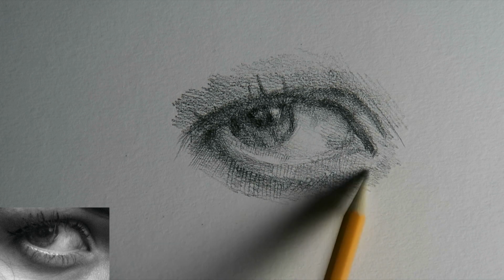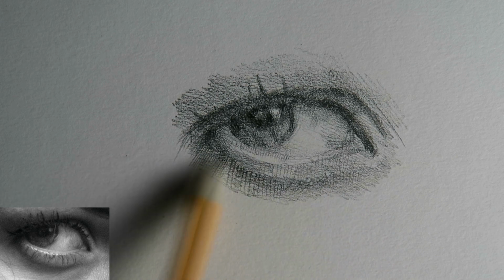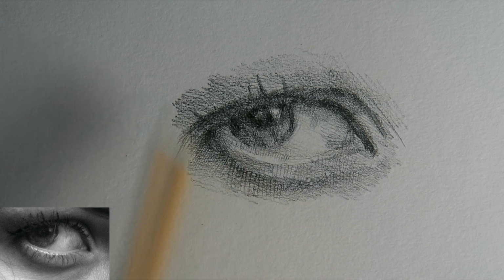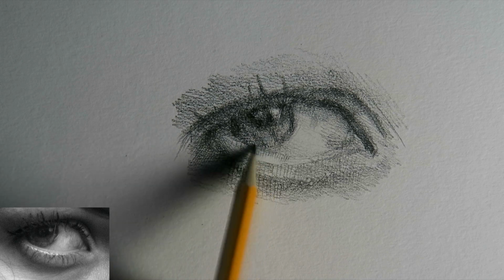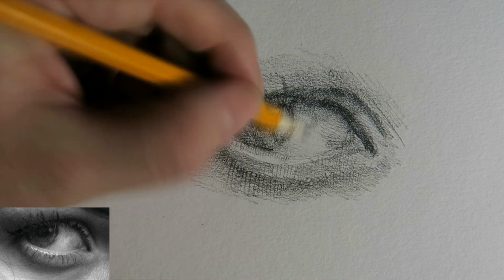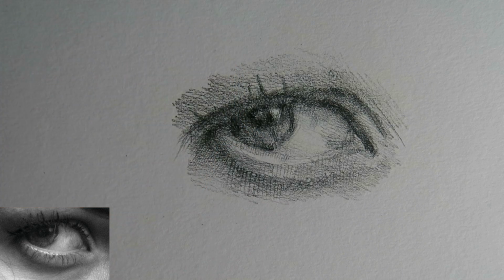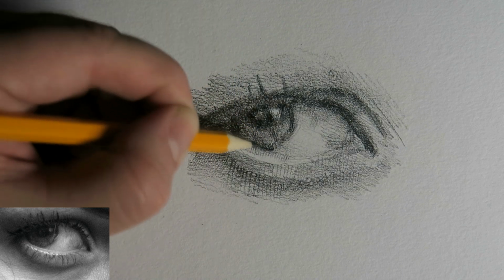Adding some subtle tonal value here and there. I just drew away the hatching a little bit on the underside.